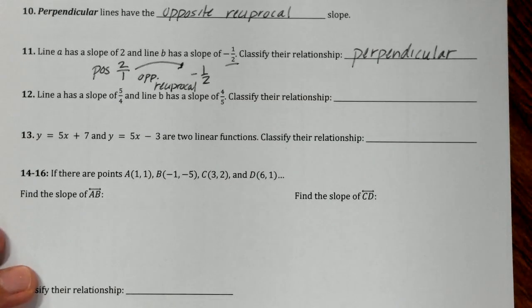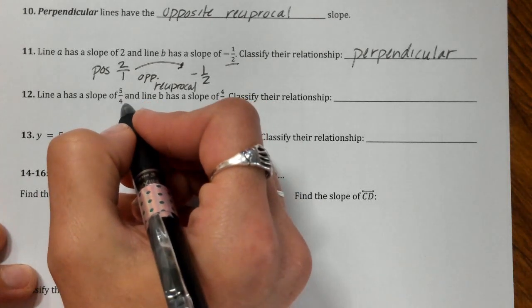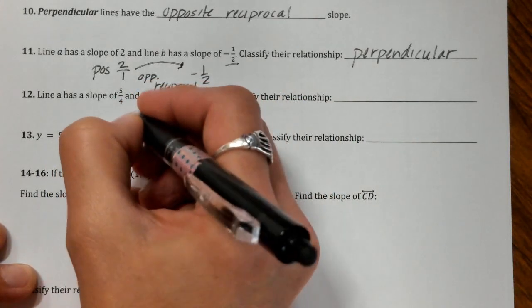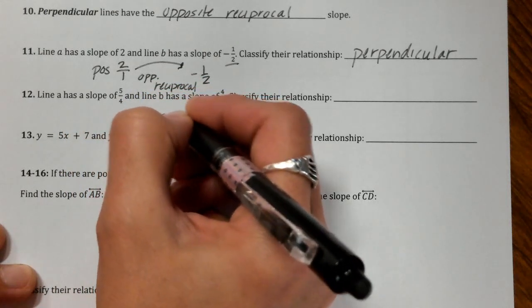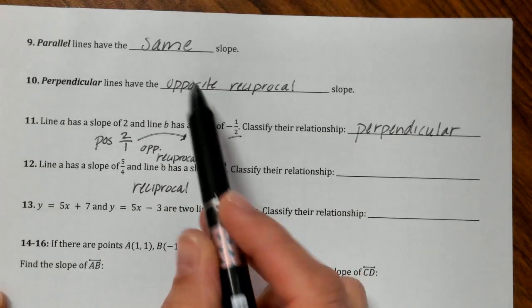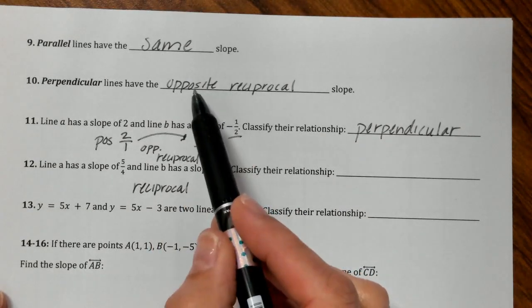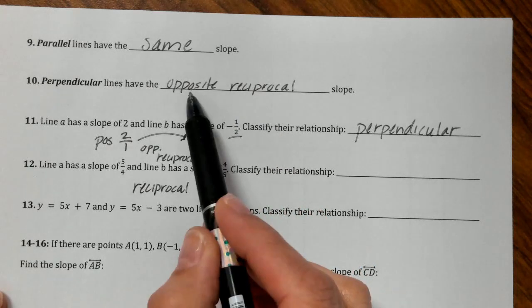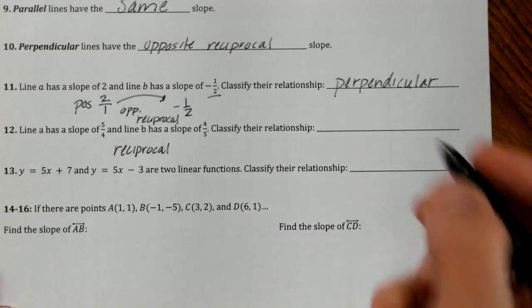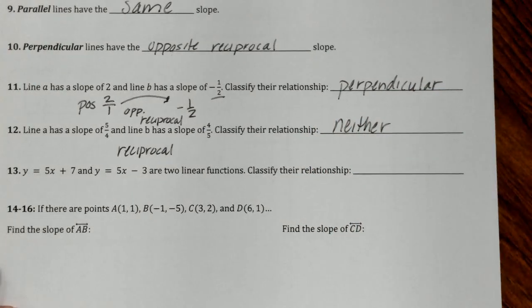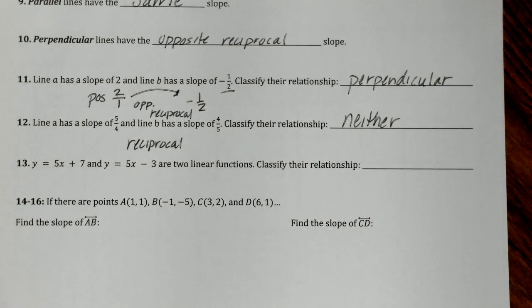Number 12, we're looking at a slope of 5 over 4, and we're looking at a slope of 4 over 5. What I want you to notice is we do have the reciprocal, but they did not change signs. So up here, they are not the same, and they're not opposite reciprocals. They're only reciprocals. This one does not meet both opposite and reciprocal, so this is what we call neither. They're just going to be intersecting lines. They're not going to intersect perpendicularly, though.